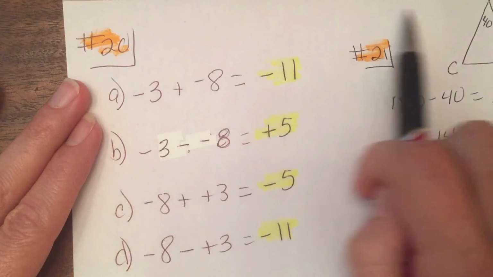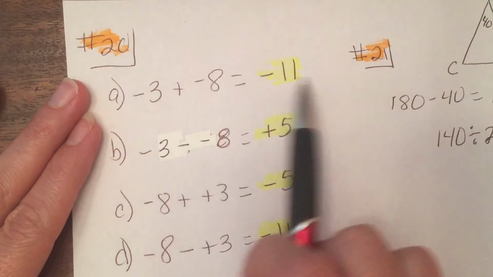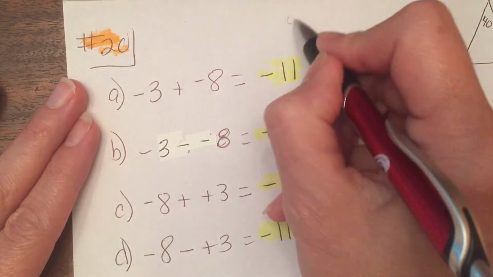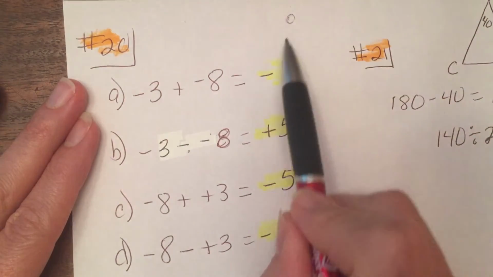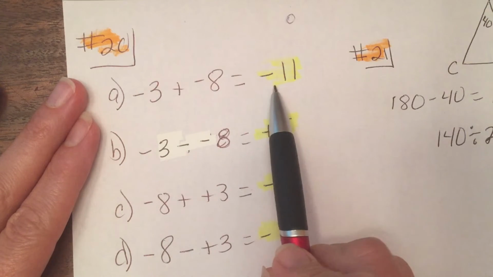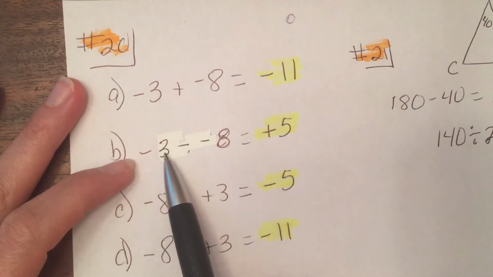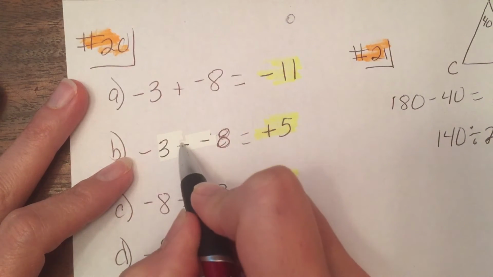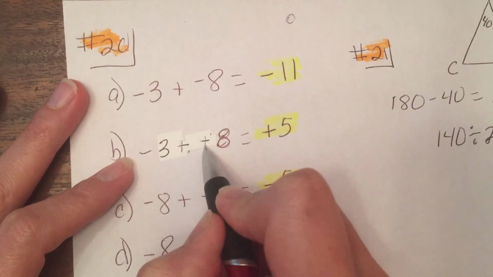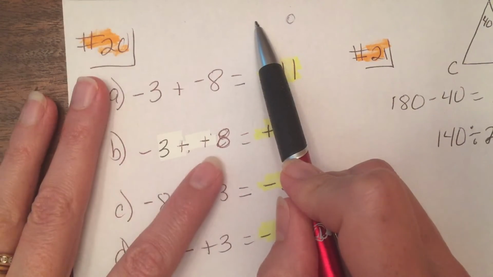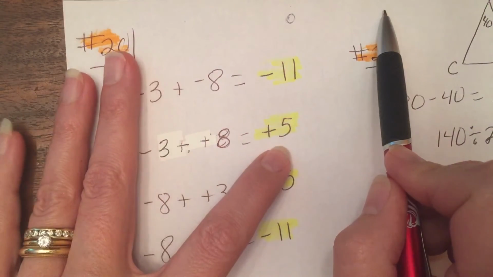Number 20. Now if you still need to draw a number line and go back and forth for these, that's fine. A -3, so if this is 0, then I'm going to -3, and then I'm going 8 more in the negative direction. That takes me to a -11. Okay, -3 minus a -8. Remember, we're not going to subtract. We're going to add the opposite. Okay, so I'm going to -3, and then I'm going 8 in the positive direction. That takes me to +5.